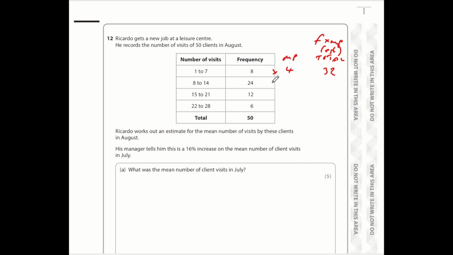So what we're going to do here is work out the midpoint for 8 to 14, and again, if you can't do this because the numbers are a bit difficult, just add the starting point and the end point together and divide by 2. 8 plus 14 divided by 2 is 11. 15 plus 21, divided by 2 is 18. 22 plus 28 divided by 2 is 25. Okay, so 24 times 11 is 264. 12 18s are 216. And 25 6s are 150.